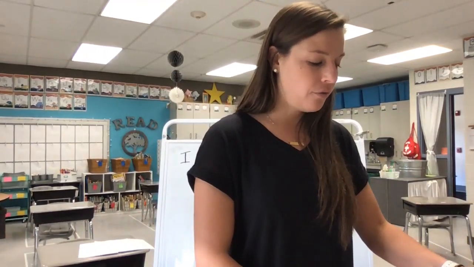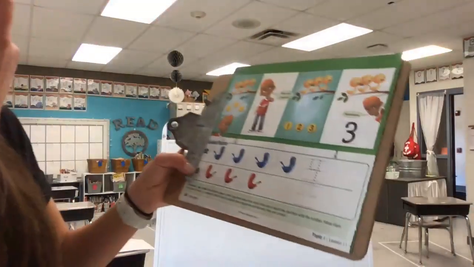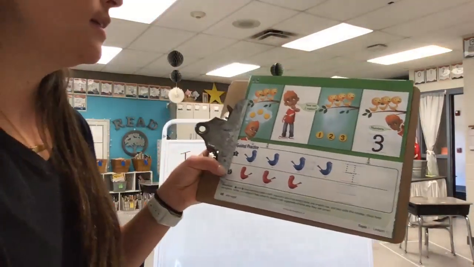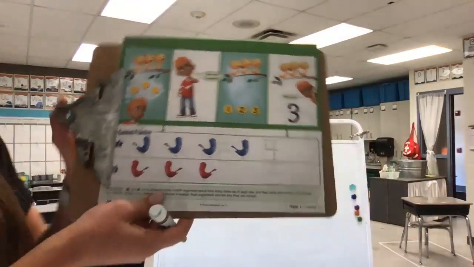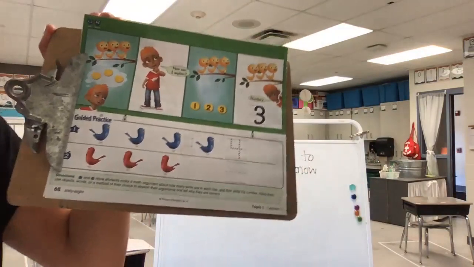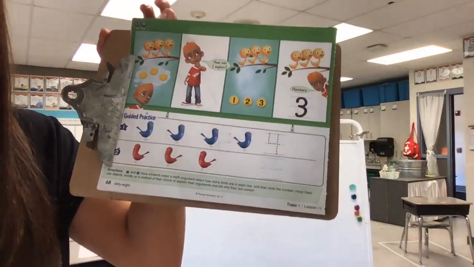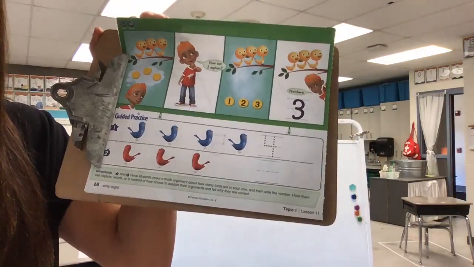Okay, we're going to flip to the back. And we're on page 68 now. And 68 has 2 practice problems. It wants us to think and use our brains to figure out how we can count the number of birds.